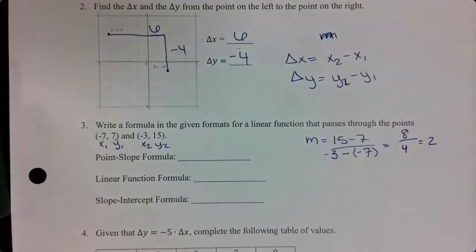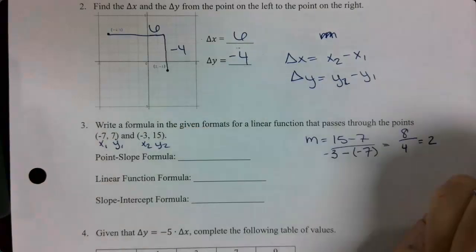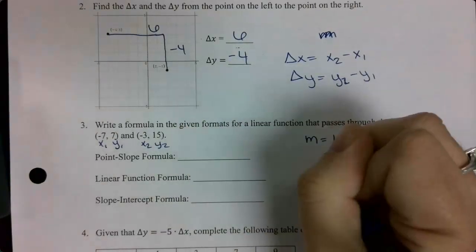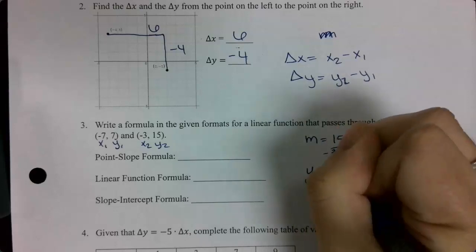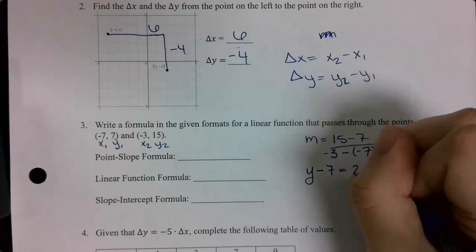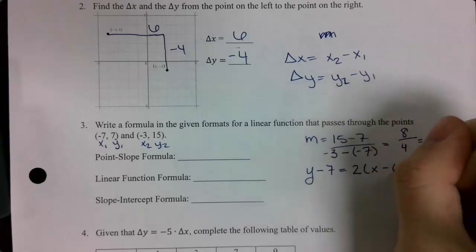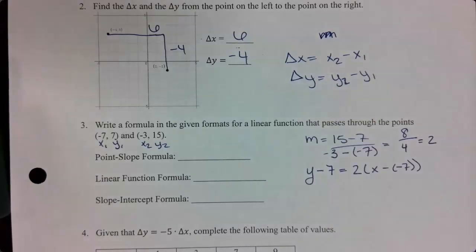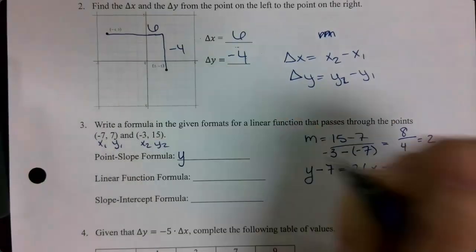8 divided by 4 is 2. So now that I have that, I can plug into my point slope. I'm going to write it off this slide right here. I'm going to have y minus, my y sub 1 is 7, my slope is 2, and then I'm going to have x minus negative 7. The double negative I will turn positive.